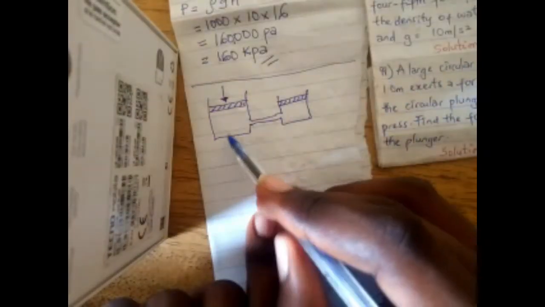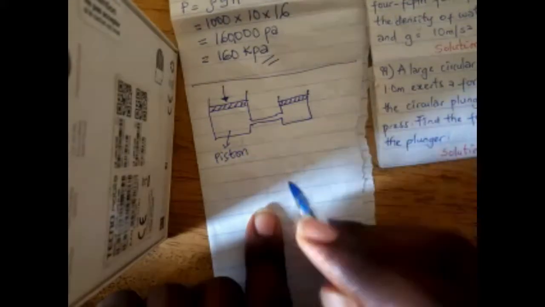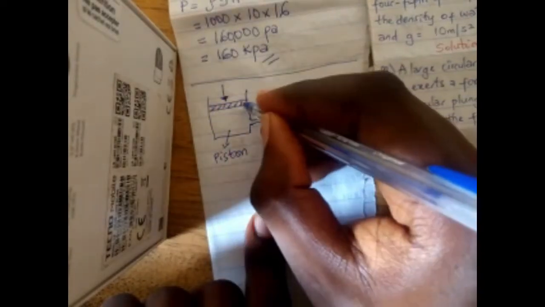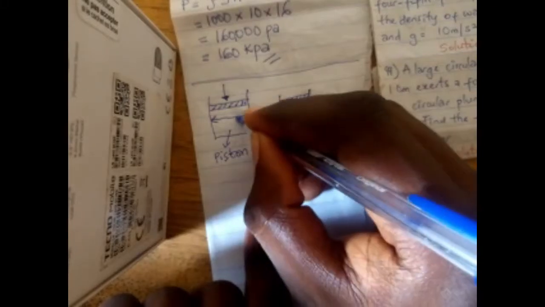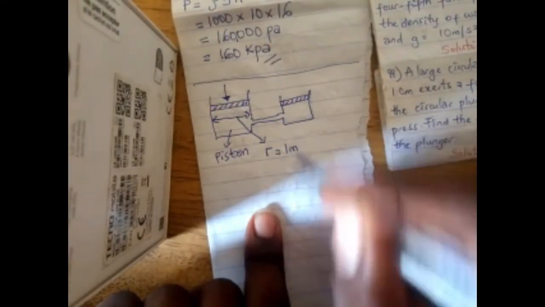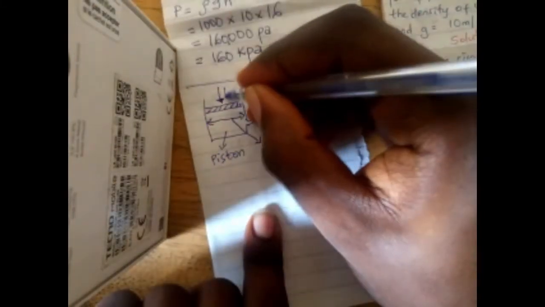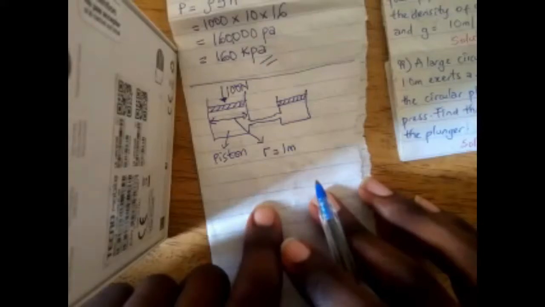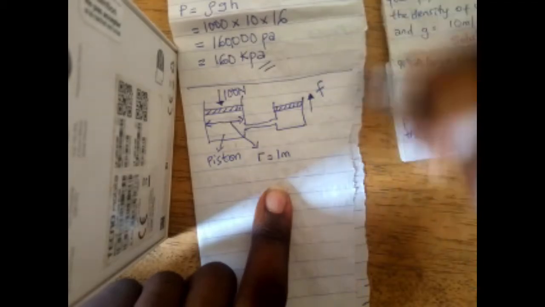So this large piston has a radius, the radius of the piston, which is 1 meter, and exerts a force. The force which is exerted on the piston is 100 Newton. So we have to find the force which this little piston, which is the plunger, exerts.